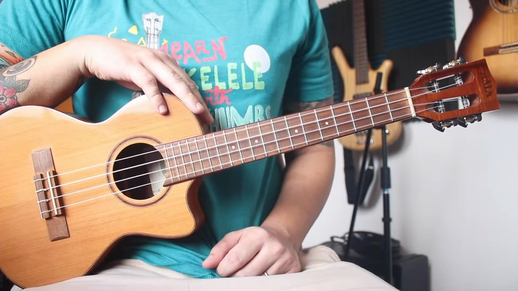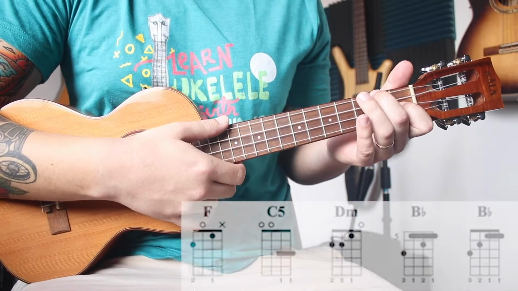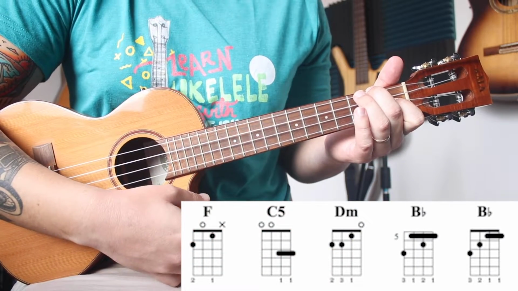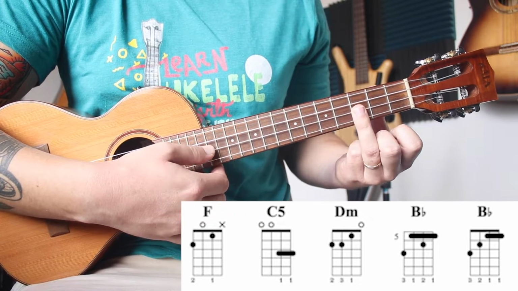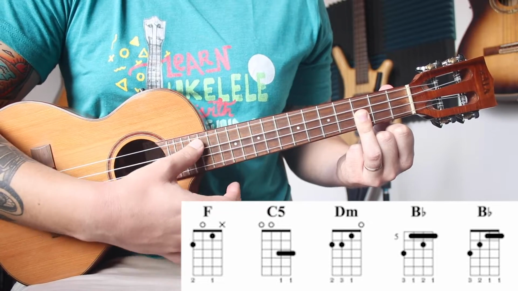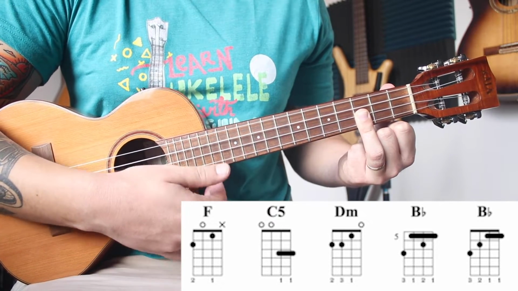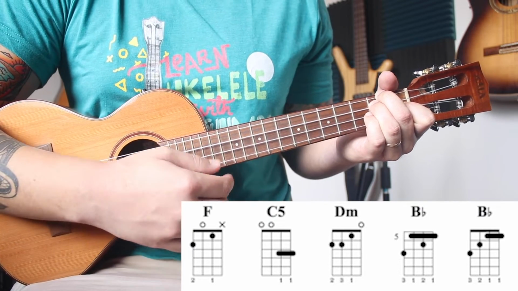All right, Auld Lang Syne, and we're gonna do it in the chord melody style. The chords we're gonna need, you'll see an F major, a C power chord, a C5, which is the 3rd fret of both the E and the A strings, D minor. You'll also see 2 shapes of the B flat.